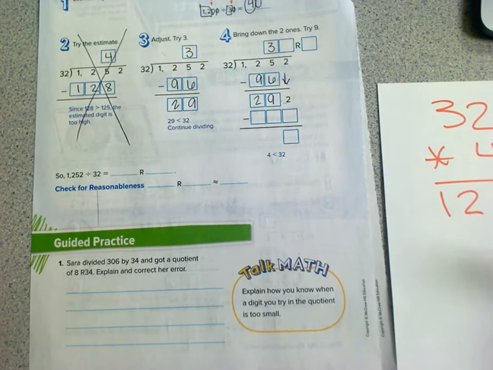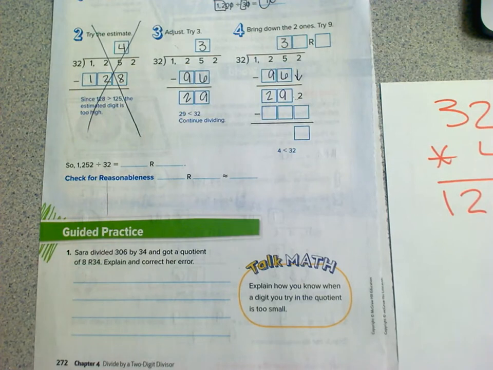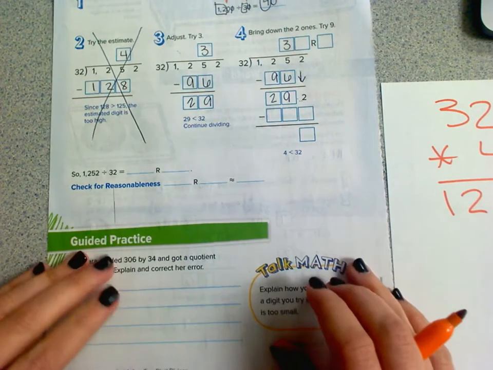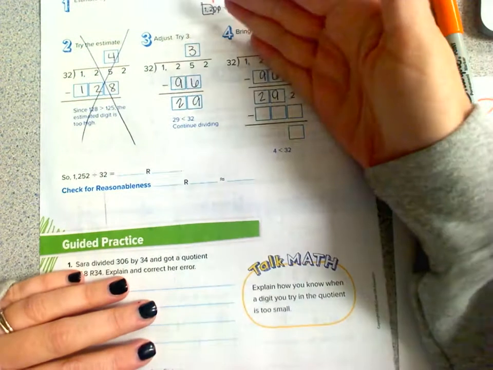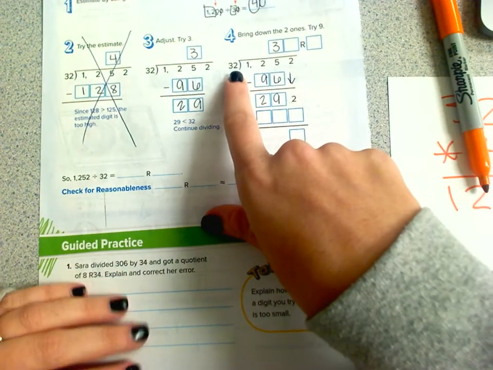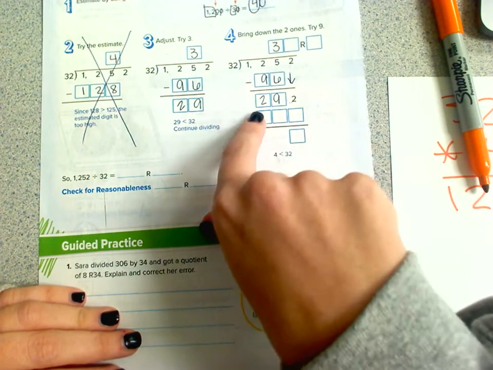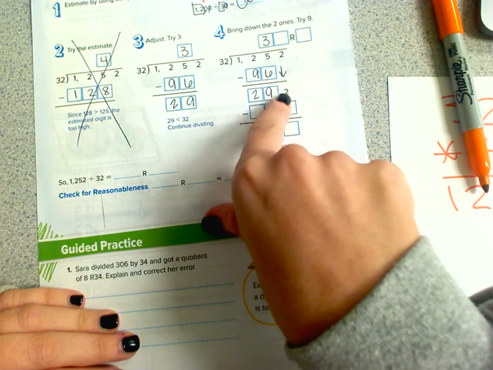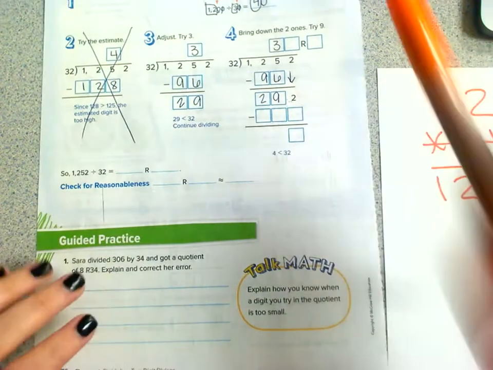Let's think. Maybe we should try, since, think about 32 and 29. You know that if you multiply 30 times 10, you would get 300. And that's a little high, so let's try 9. Let's try 32 times 9.